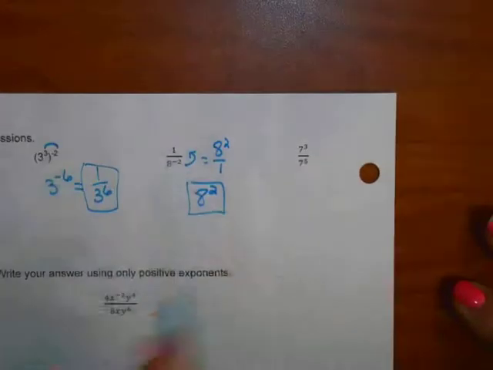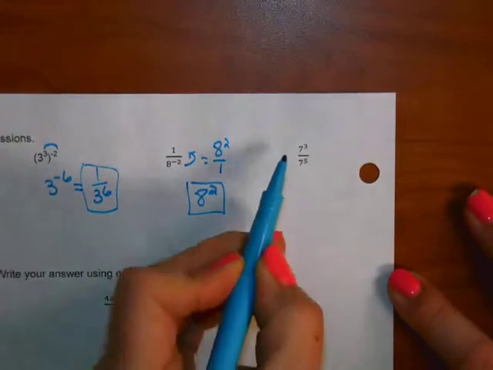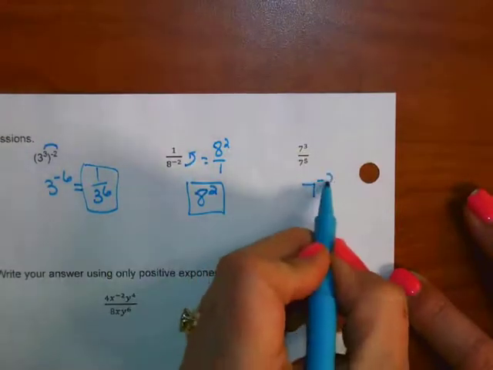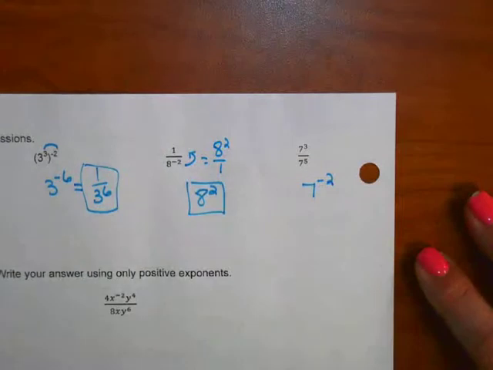Okay? All right, here. If I have the same base and I subtract the exponents, I'm going to get 7 to the negative 2. Yes?